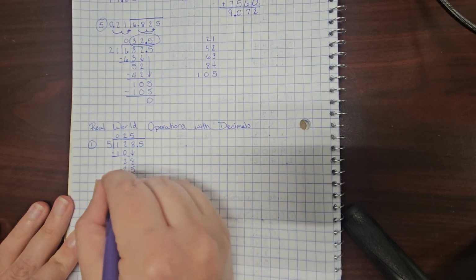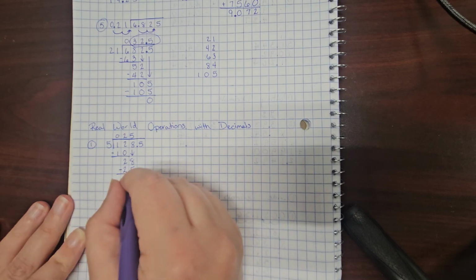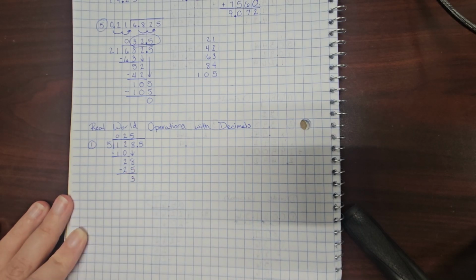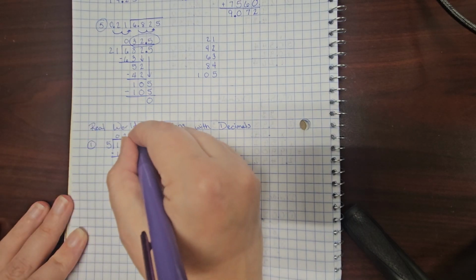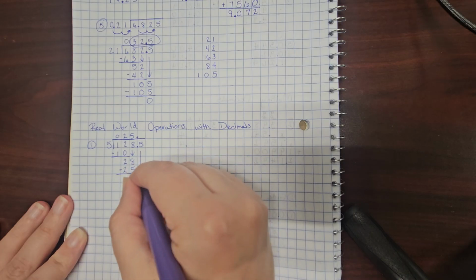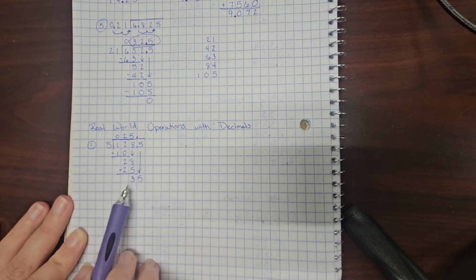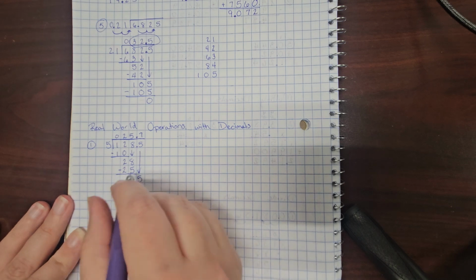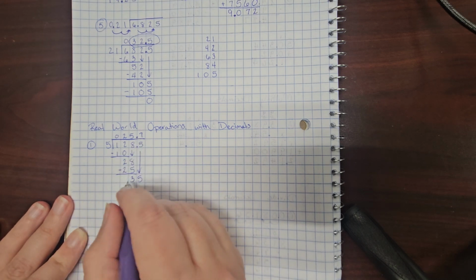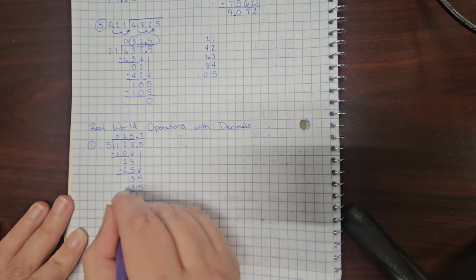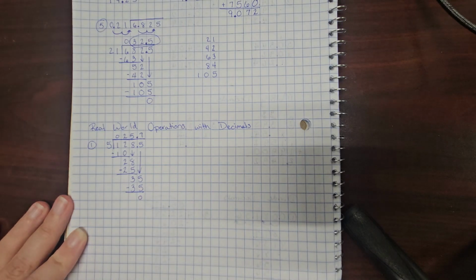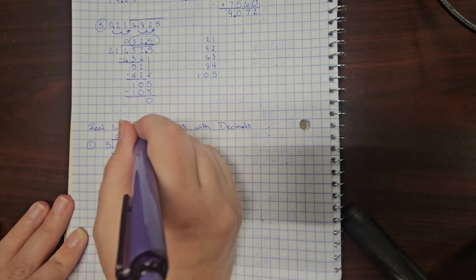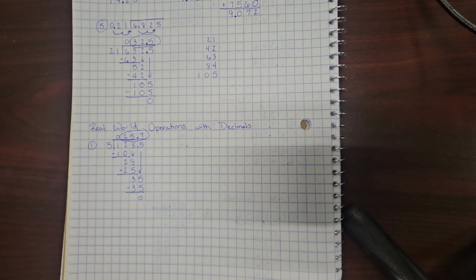And 28 minus 25 is 3. Bring up your decimal and bring down your 5. 5 will go into 35 exactly 7 times because 5 times 7 is 35. We have no more numbers to pull down and we have a 0 remainder, so my quotient is 25 7/10.